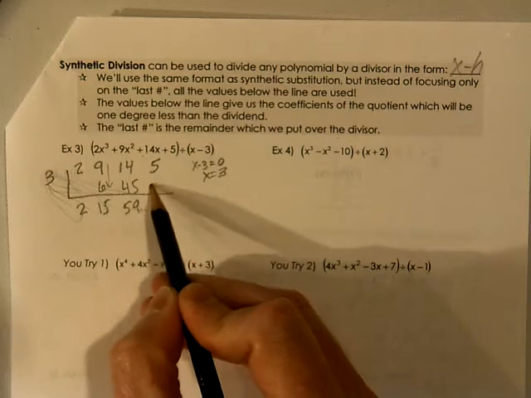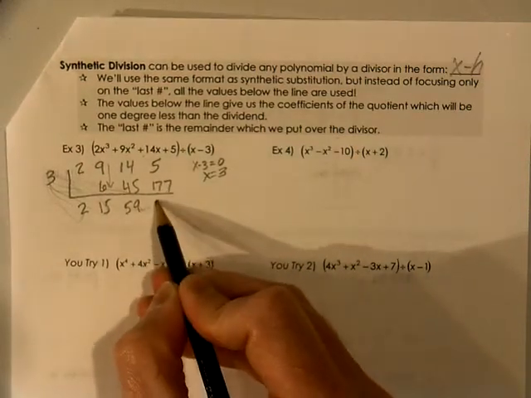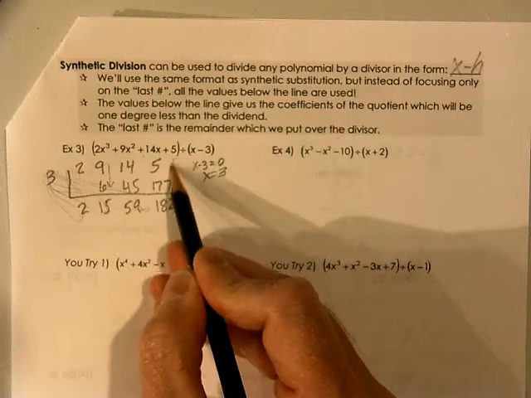That's 150, so 177. So 182 when you add them together.